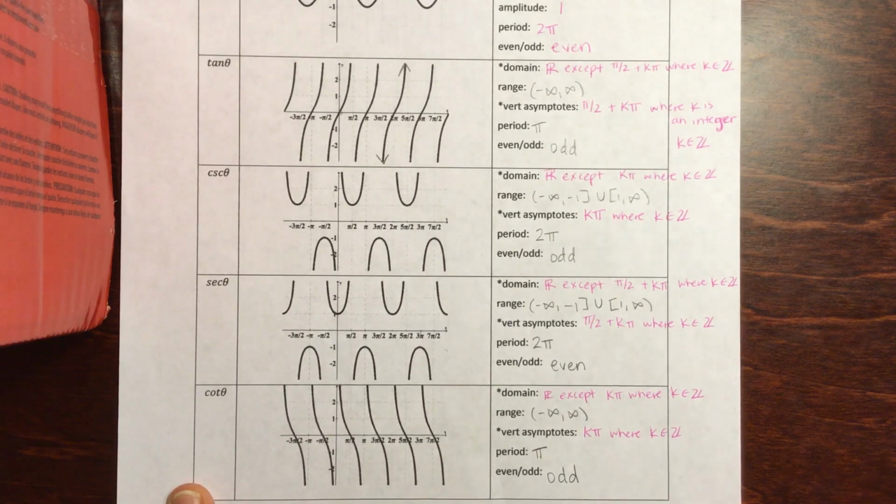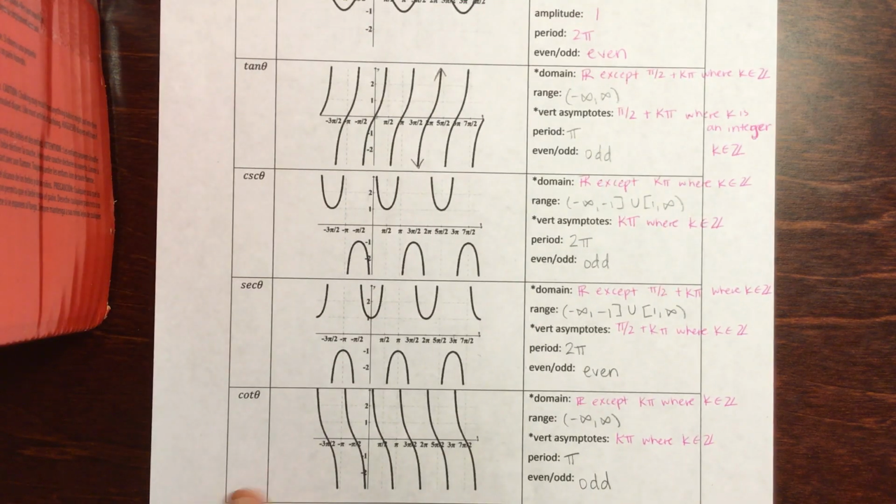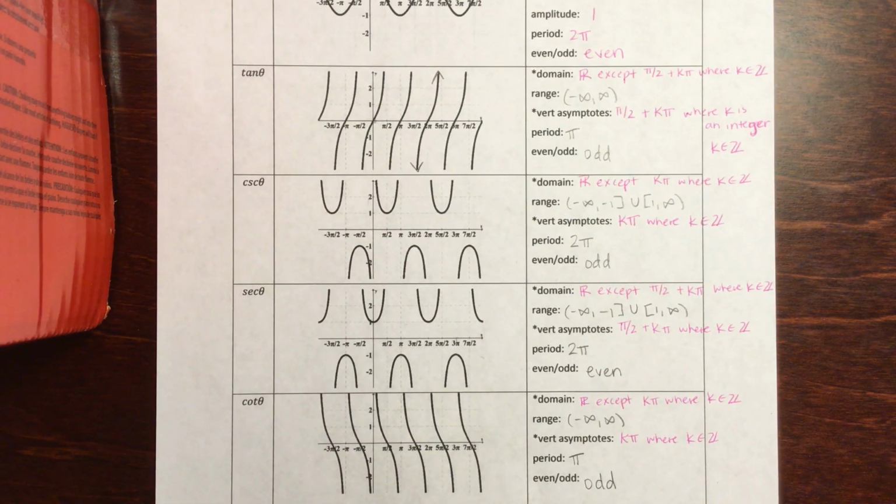Okay, there's your whole paper. Well, not quite because I can't zoom out. But I just have the graphs memorized and then go from there. You do whatever you need to.